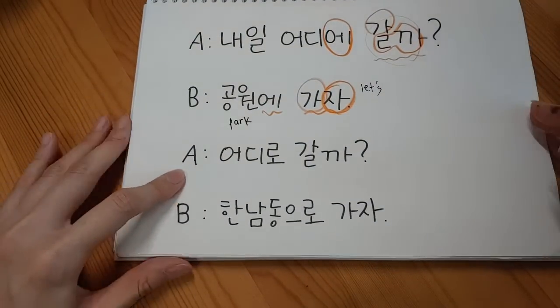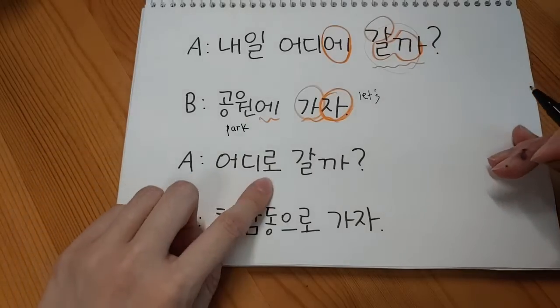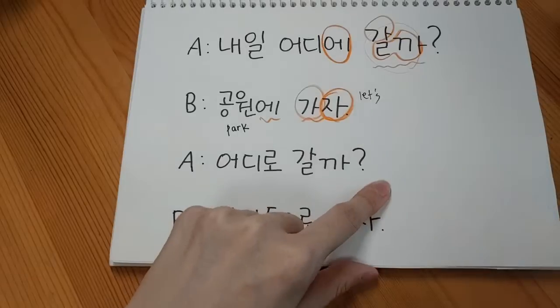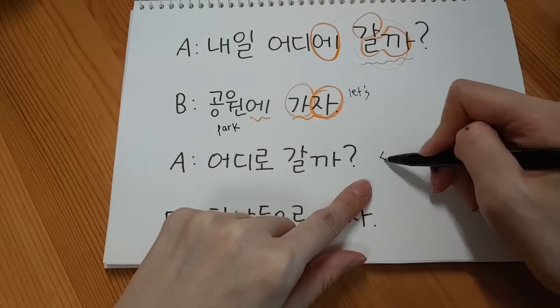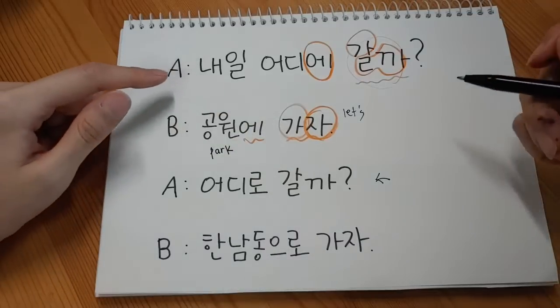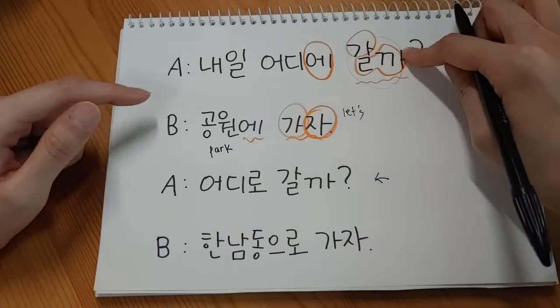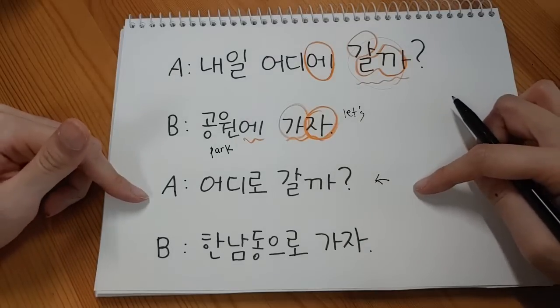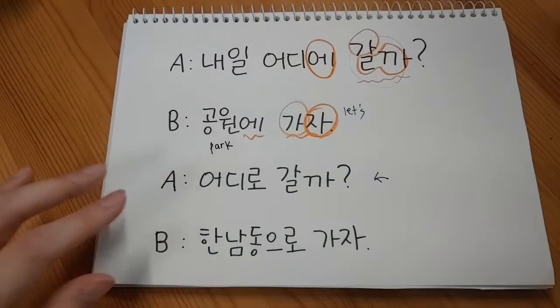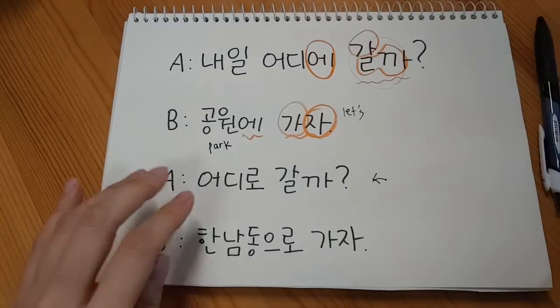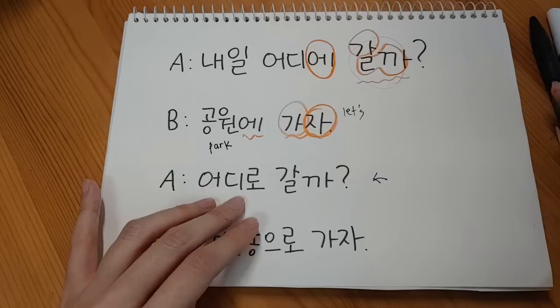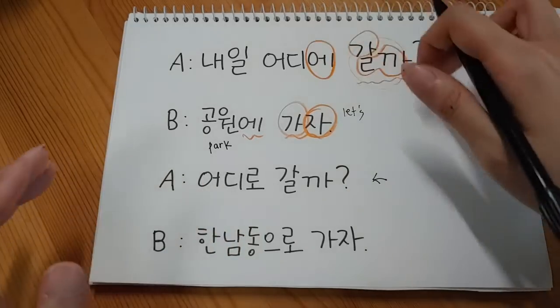And A asks once again, 어디로 갈까? At first, it might sound like a stupid question because he already asked, where are we going? And he got an answer. But why is he asking the same question again? Is he deaf? That's not the case actually, because 어디로 갈까 means something different from 어디에 갈까.